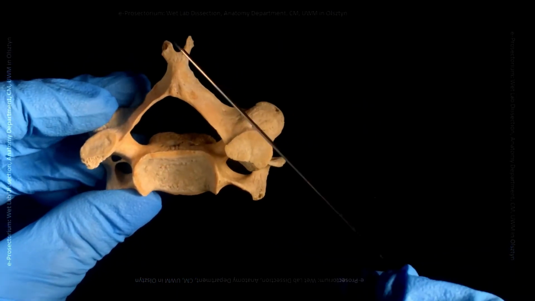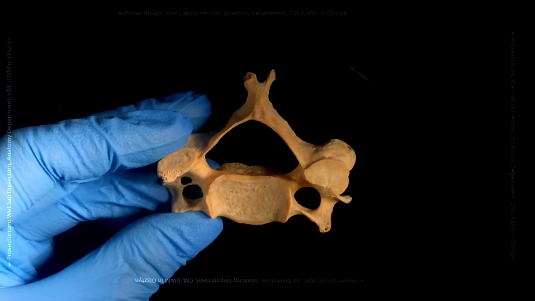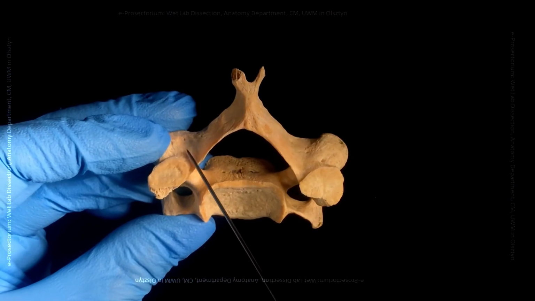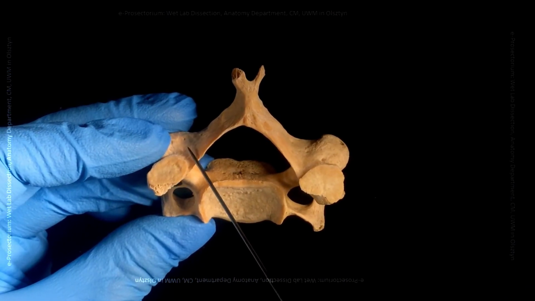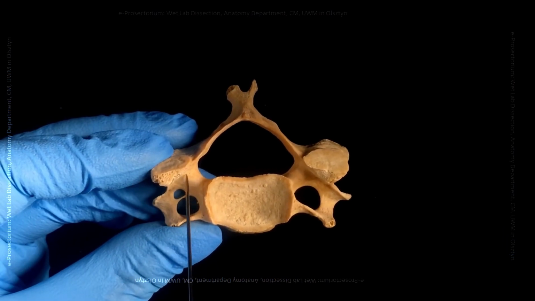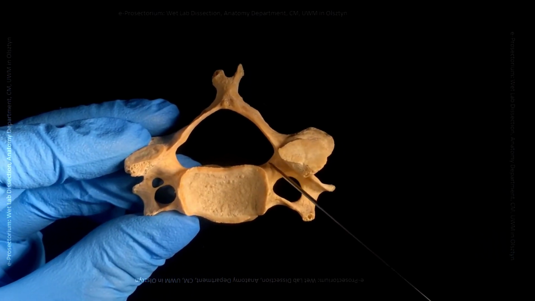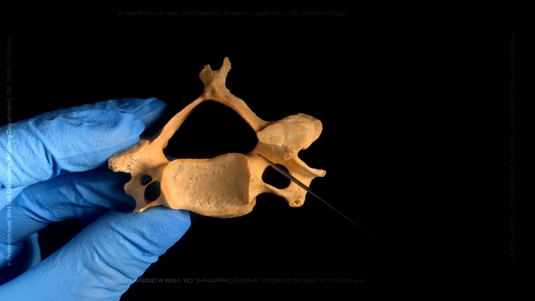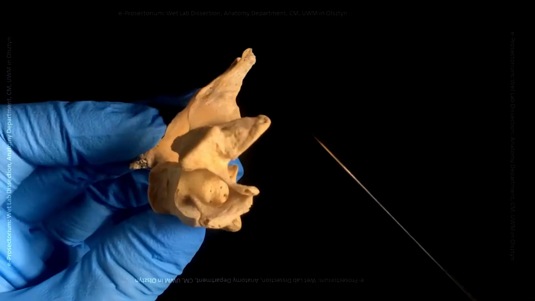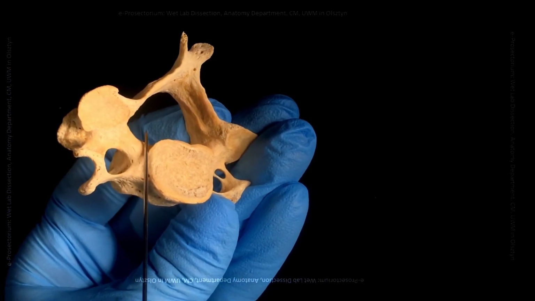Here we have the typical cervical vertebrae. It has the bifid spinous process. It has the lamina of vertebral arch and the pedicle of vertebral arch. It also has the superior vertebral notch and inferior vertebral notch.